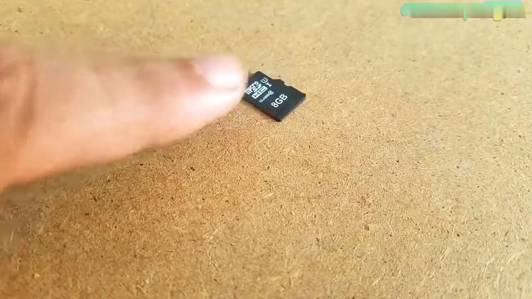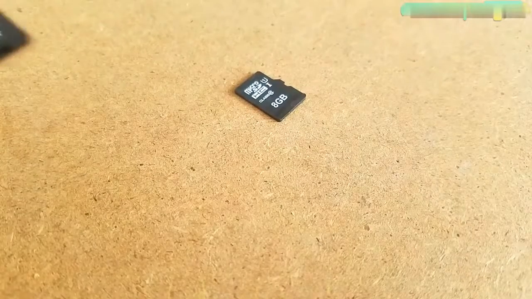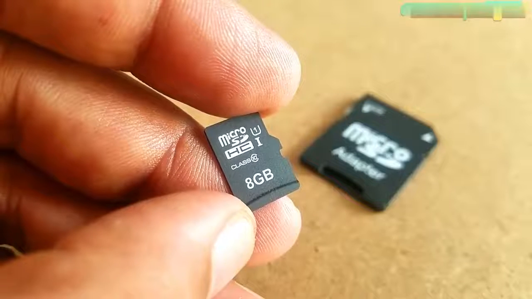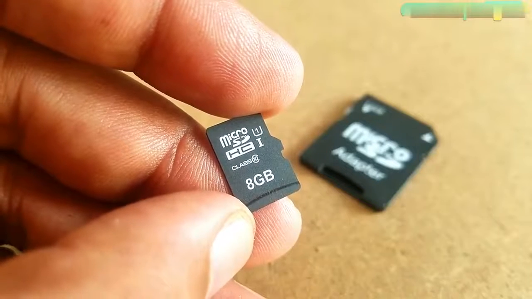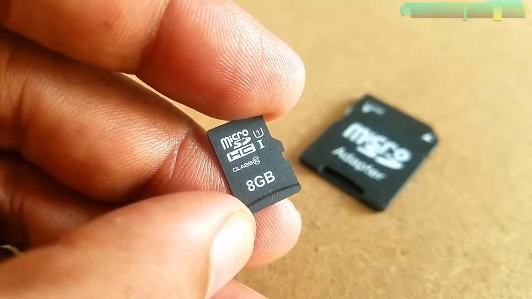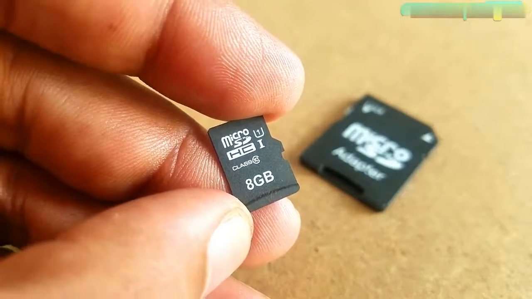This smart touchscreen is also provided with an 8 GB micro SD card and a micro SD adapter. This micro SD card is used to download the project files. The SD card must be formatted using FAT32, otherwise you may get some errors while transferring the project files.